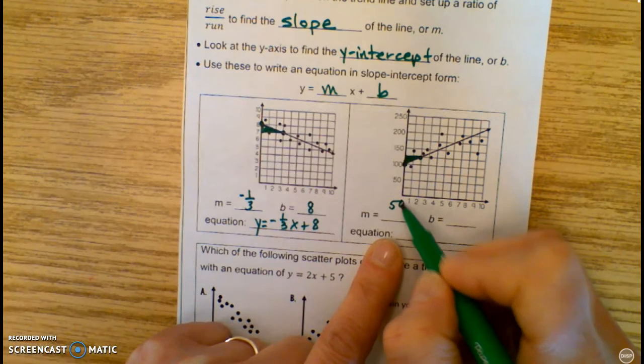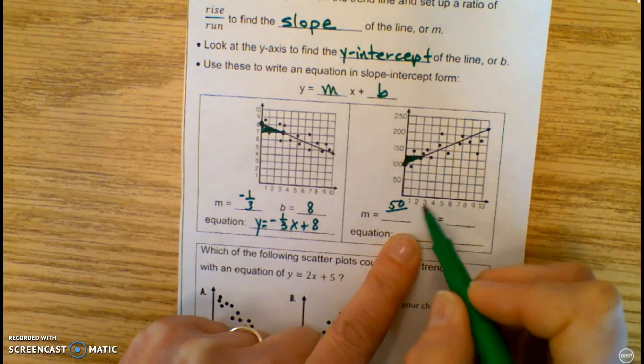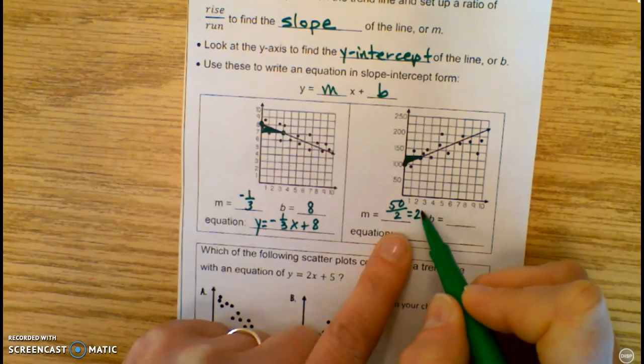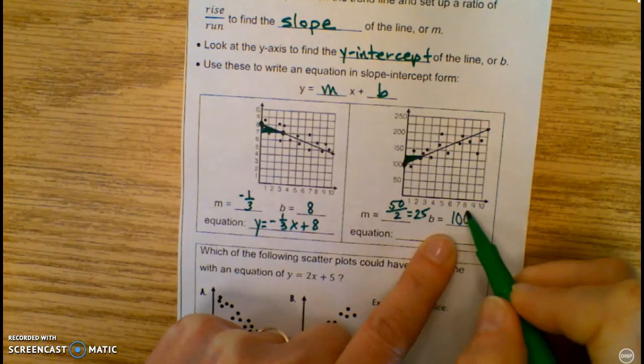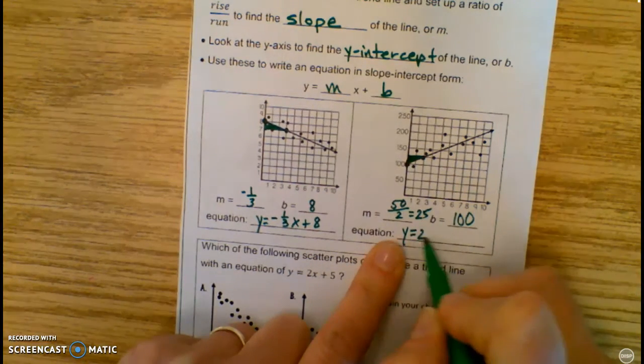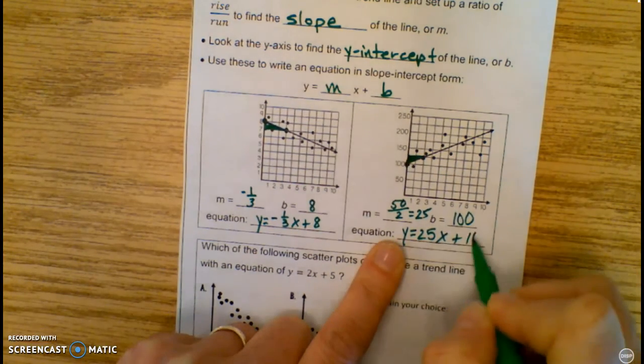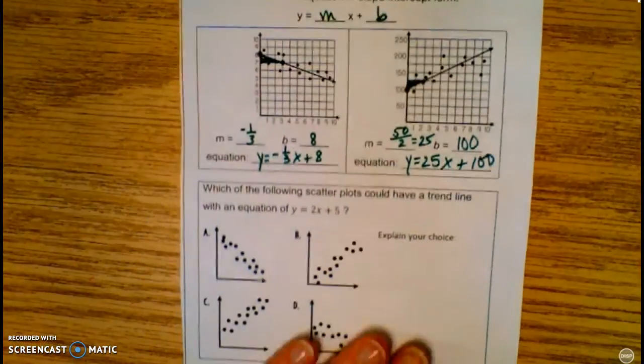So this is up 1 box, but looking at your scale, you could tell going up a box is really an increase of 50. And then moving over 2 boxes is just 2. So if I reduce my slope, I have a slope of 25. And again, my y-intercept was that first point, 100. So y equals 25x plus 100 is my equation.